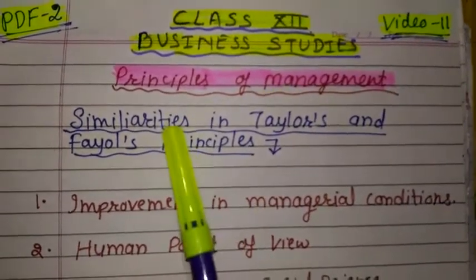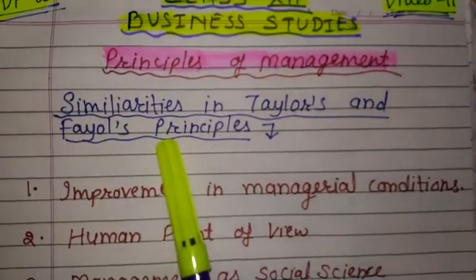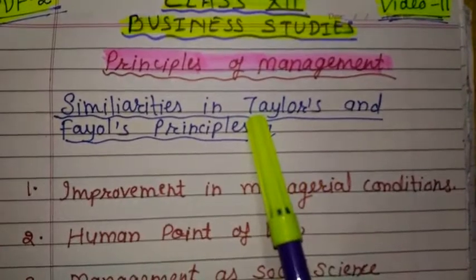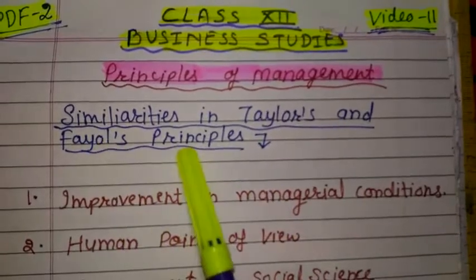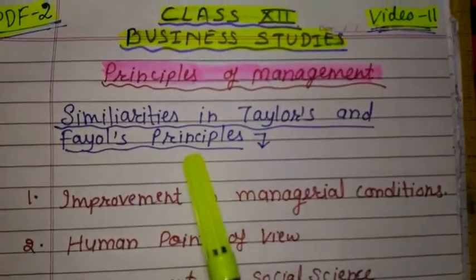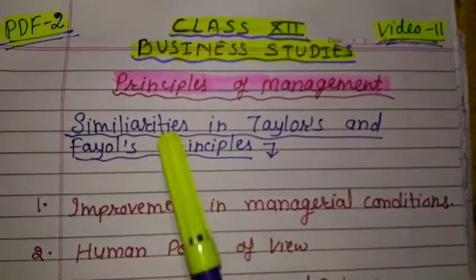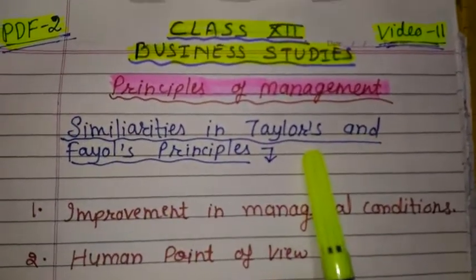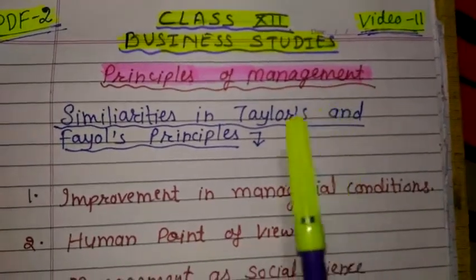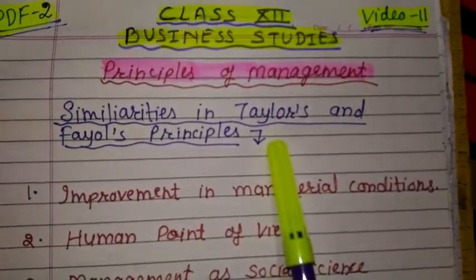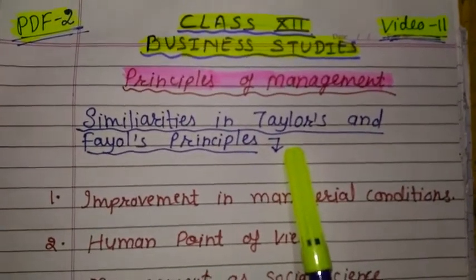So first of all, as you know, we already explained the principles of Henry Fayol and the principles of F.W. Taylor, which are also called the principles of scientific management. The principles of both experts were explained in detail in the previous videos. So, what are the similarities between the principles of both experts? Some points are similar, and some are different in their views, which were already explained in video number 9.